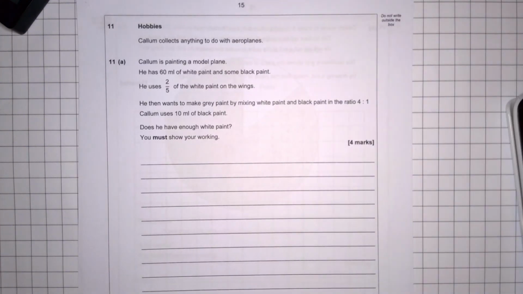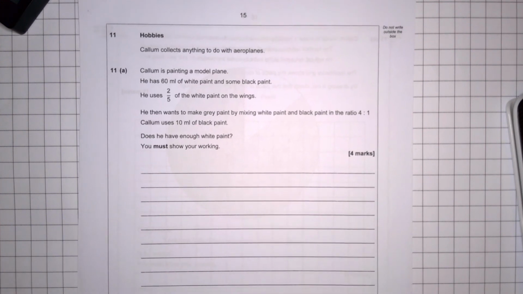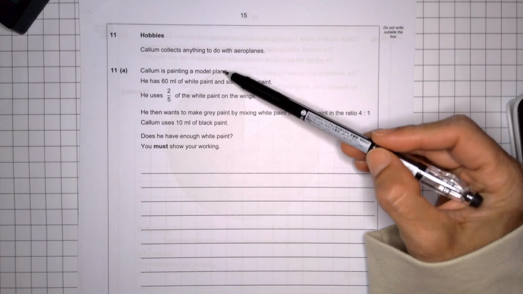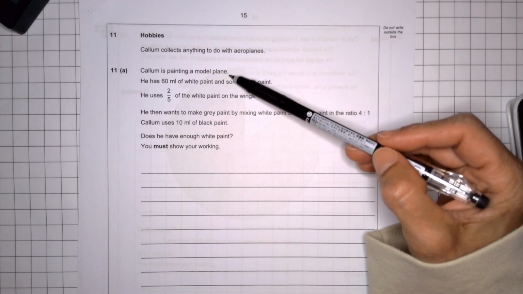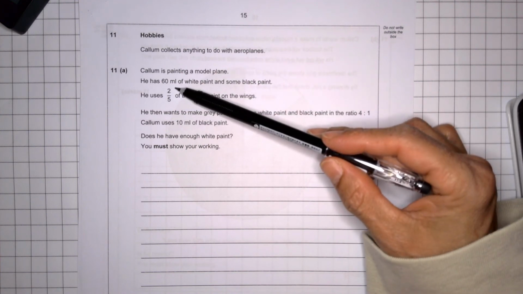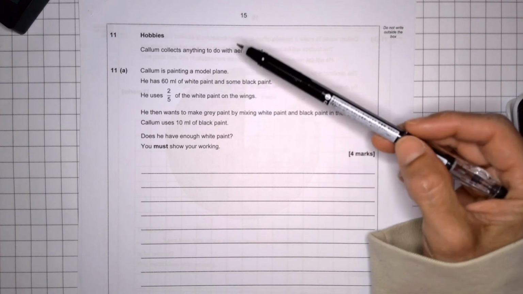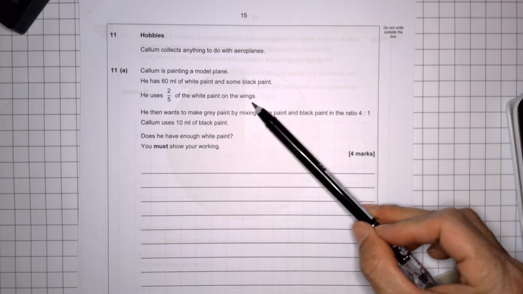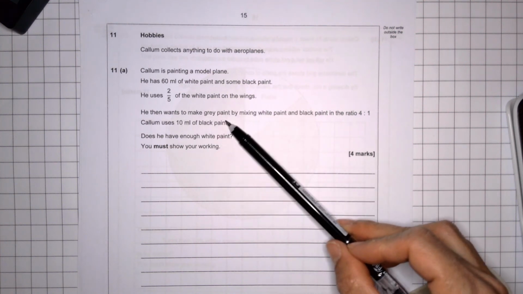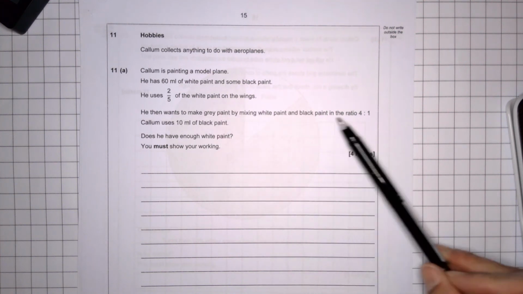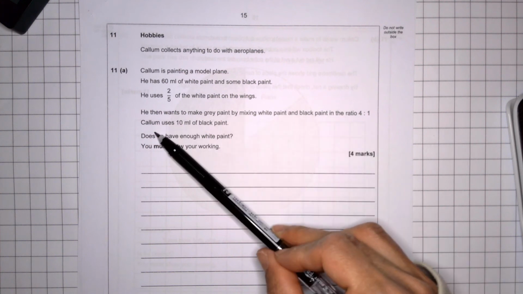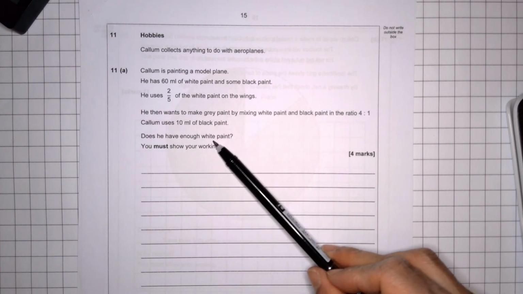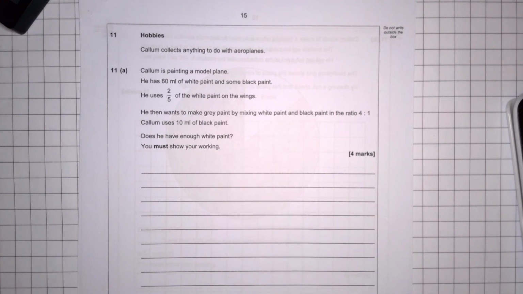So where are we? We're on to question 11. Question 11, part A is talking about airplanes and hobbies. Callum is painting a model plane. He has 60 millilitres of white paint and some black paint. He uses 2/5 of the white paint on the wings. He then wants to make grey paint by mixing the white paint with the black paint in a ratio of 4:1. Callum uses 10 millilitres of black paint. Does he have enough white paint? Okay, 4 marks for this one, so let's have a look at it.